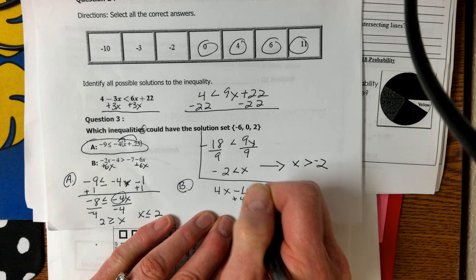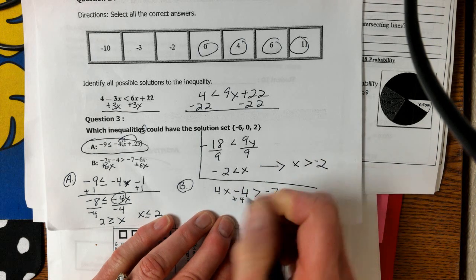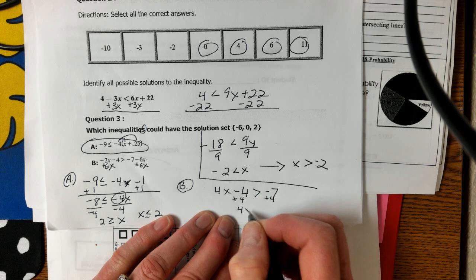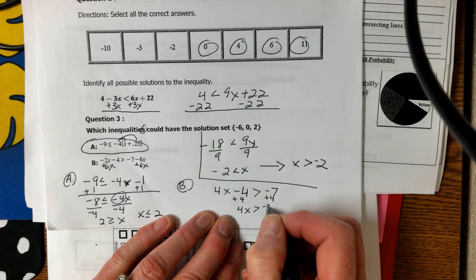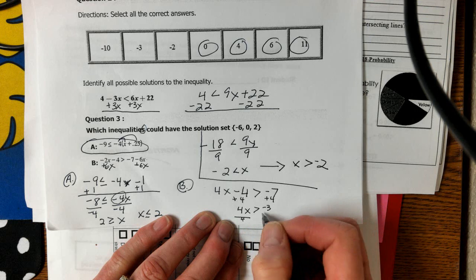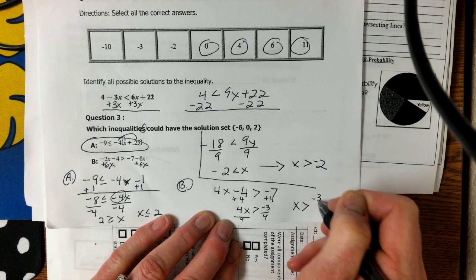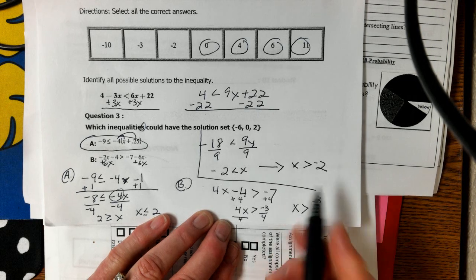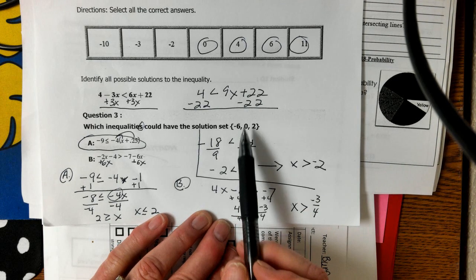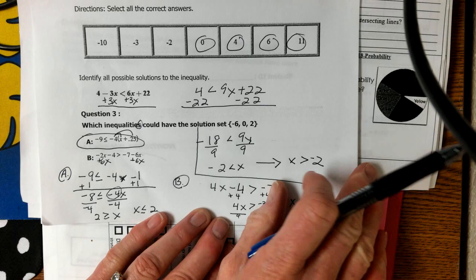I'm going to add 4 to both sides, and I get 4x is greater than negative 3. Divide by 4, I get x is greater than negative 3/4. So if you think about it, negative 6 won't work here.